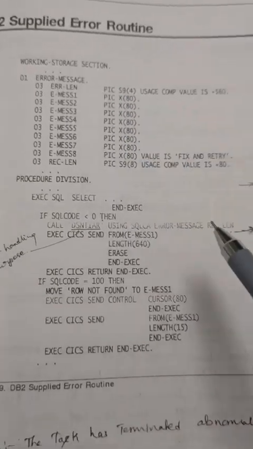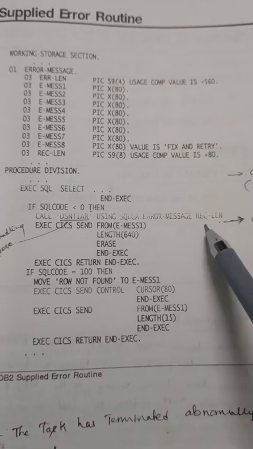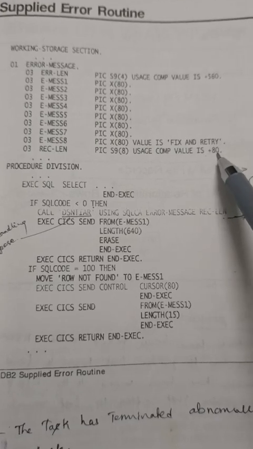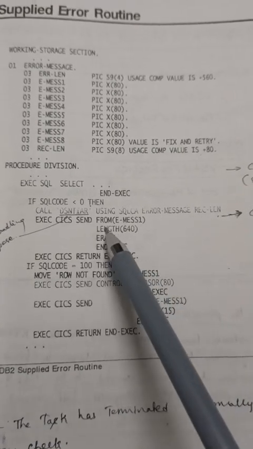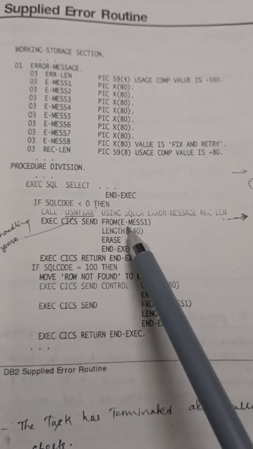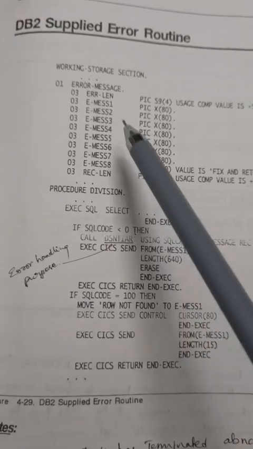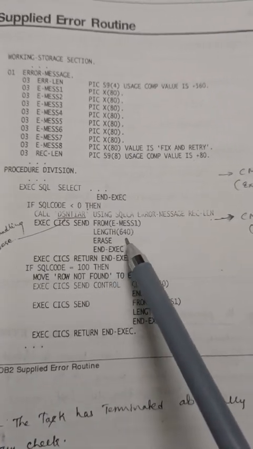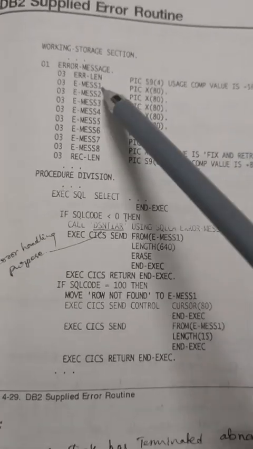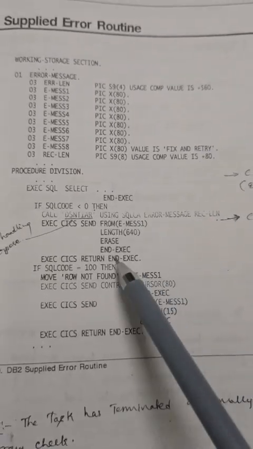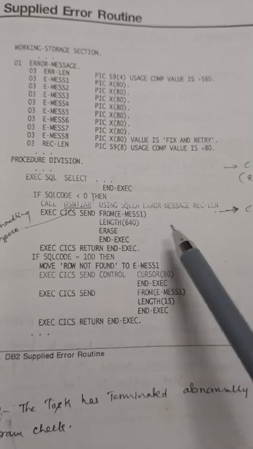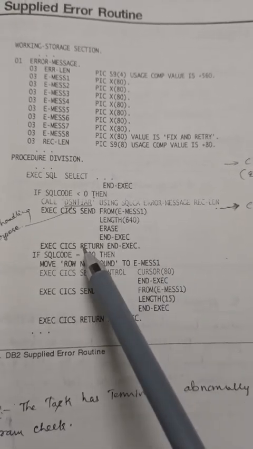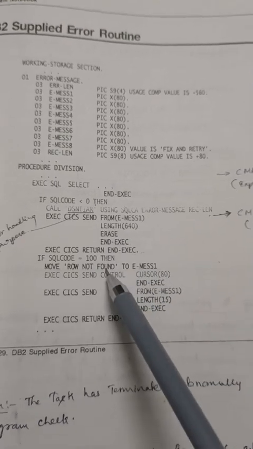This is a working storage field, and this record length is also a working storage field, S9(4) usage COMP, value 80. Sending from what value? You are going to send E-MESSAGE-1, where the value is, and the length is 640. Whatever the whole value of this working storage field, that length they are sending to the screen. And RETURN means control goes back to here.